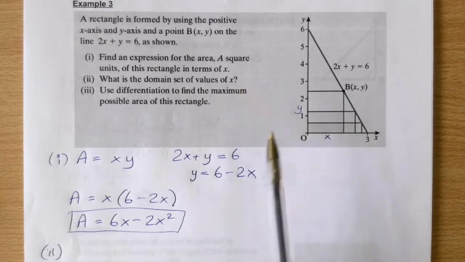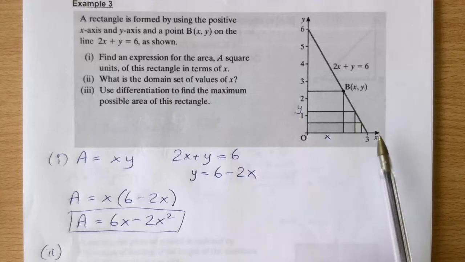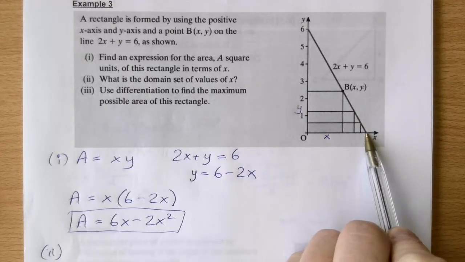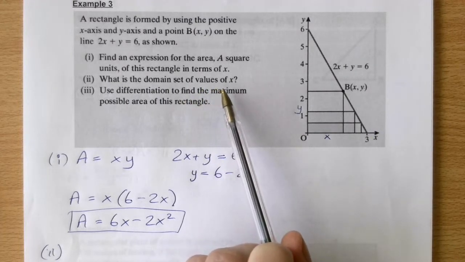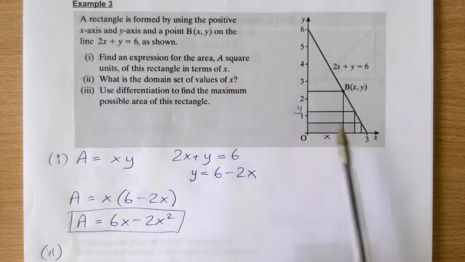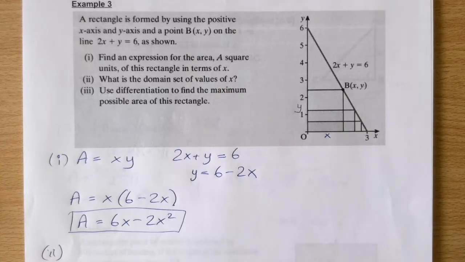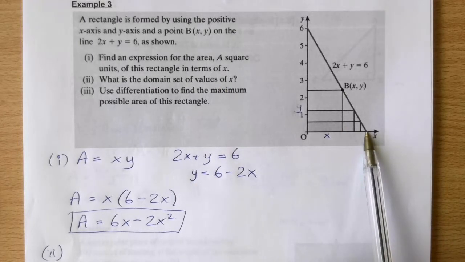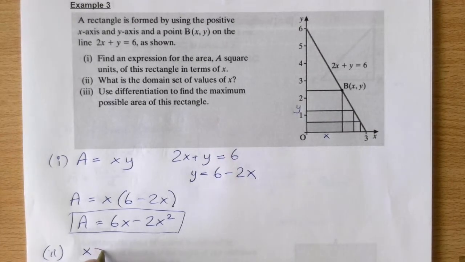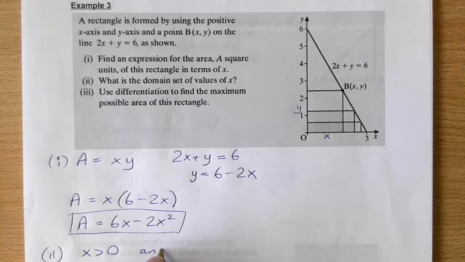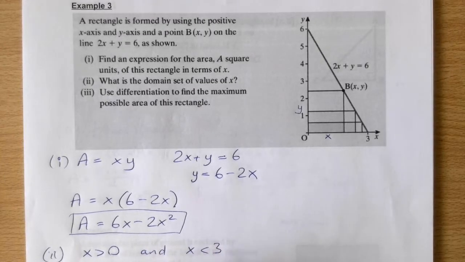For part 2 of the question, it said, what is the domain of the set of values of x? Now, there's two different ways of doing this. You can do it just by looking at it. Now, clearly, you will not have a rectangle if it has an area of 0. You can't have a rectangle if it has an area of 0. So our x values have to be x is greater than 0, and then x is less than 3. You can't possibly have any other answers to that one.